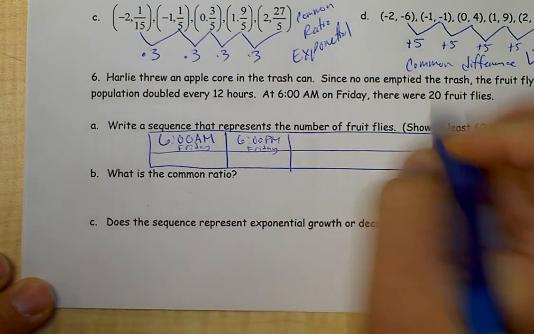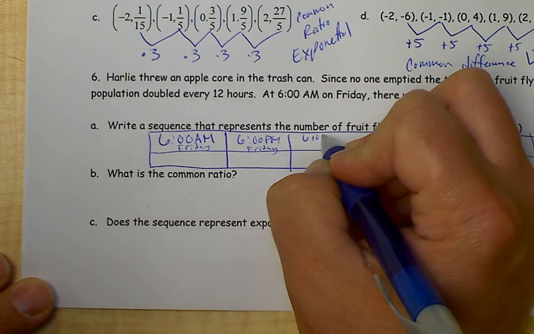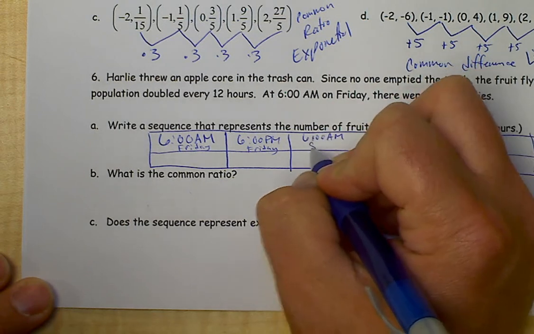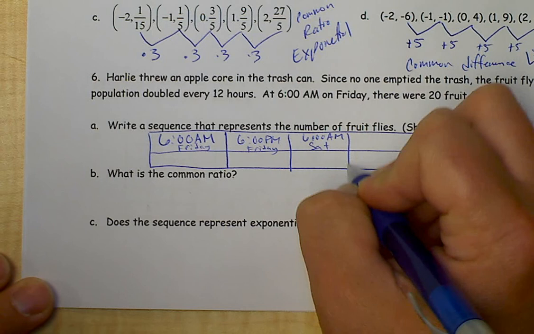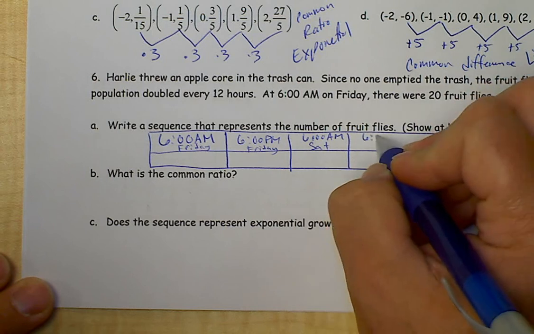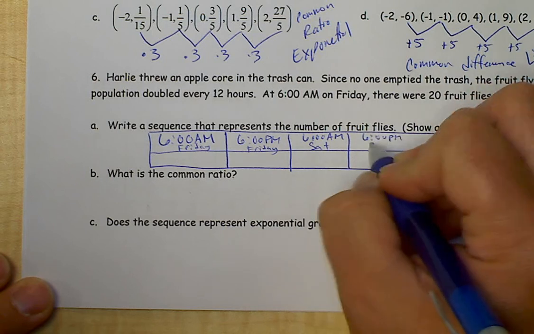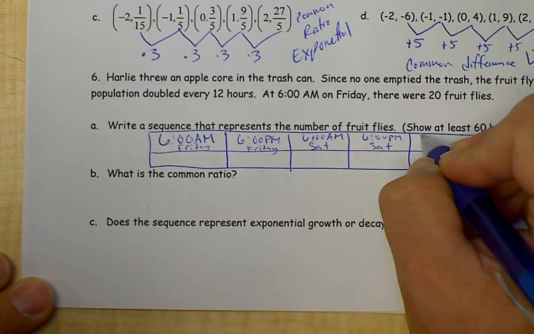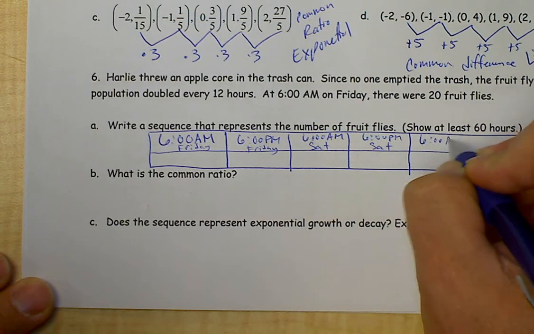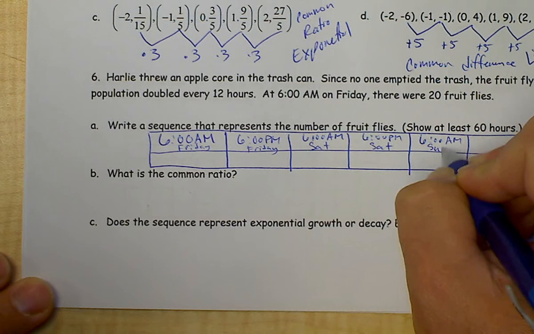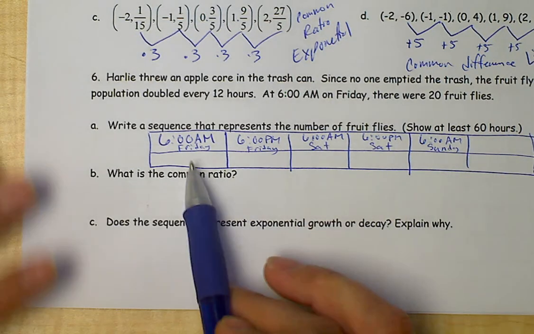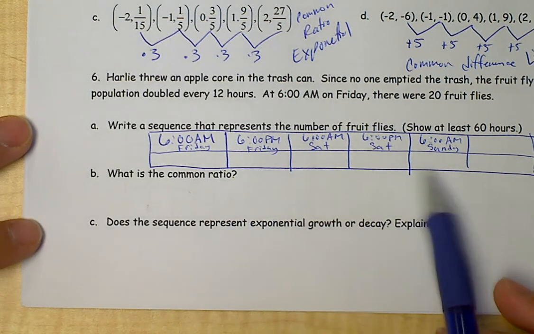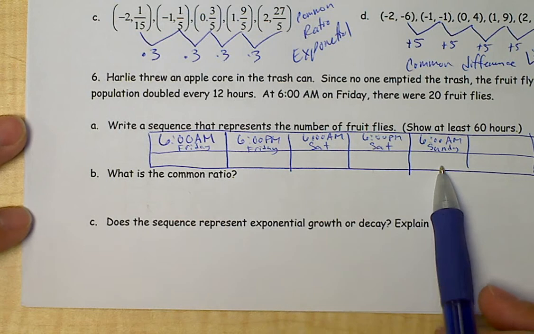I'm going to have 6 a.m. on Saturday. 6 p.m. on Saturday. And 6 a.m. on Sunday. So that's 12, 24, 36, 48, 60 hours, because it was every 12 hours.